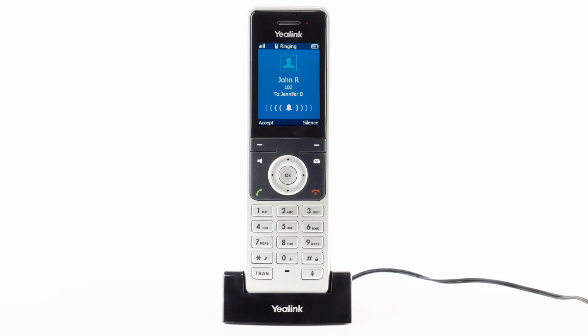To answer an incoming call, simply press the green call button or the speakerphone button to start the call on your preferred medium. Again, call information like the caller ID and duration are made available on the screen, as well as additional soft key options for your conversation.